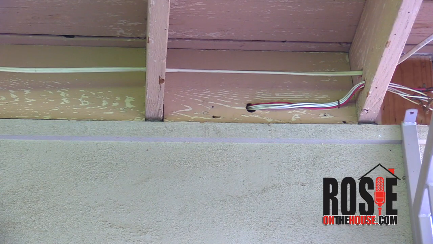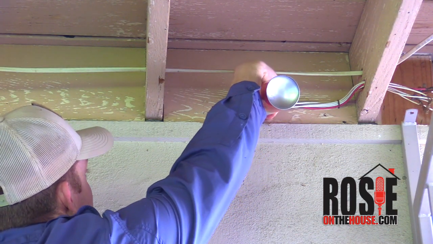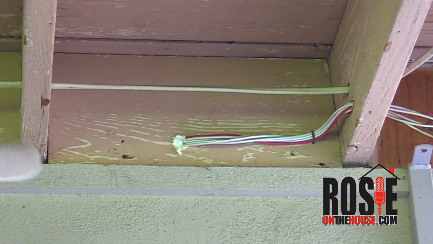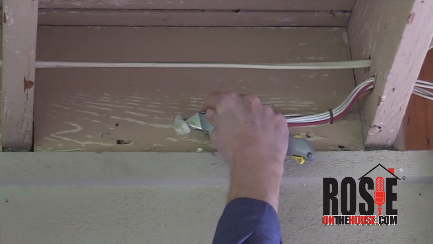Now you can use expanding foam to fill larger gaps like around these phone line penetrations. Once applied, simply let it dry, cut off the excess, being careful not to cut those important lines.